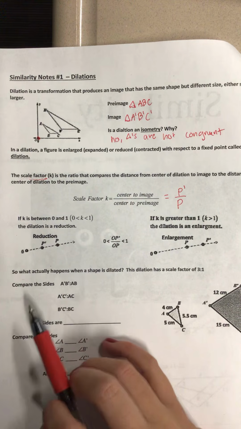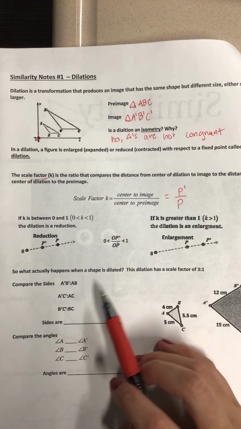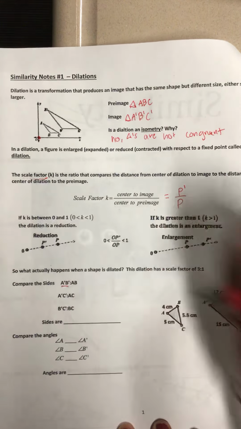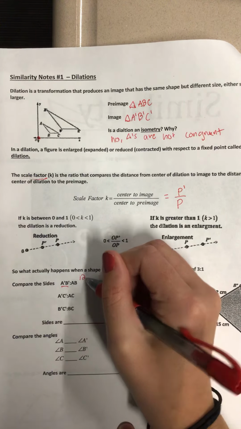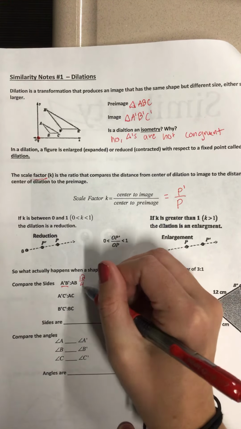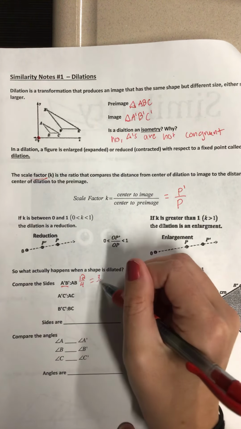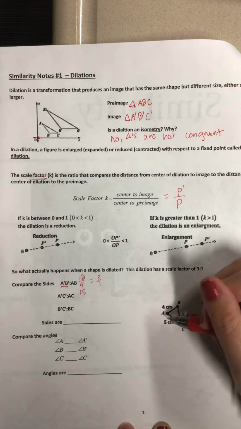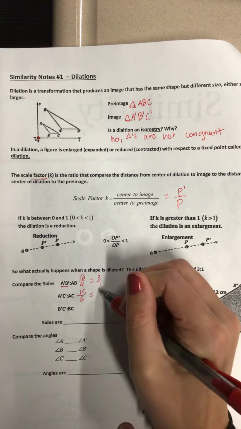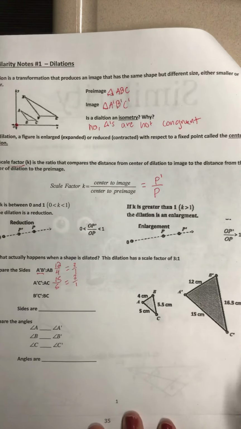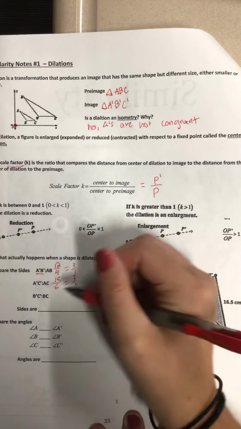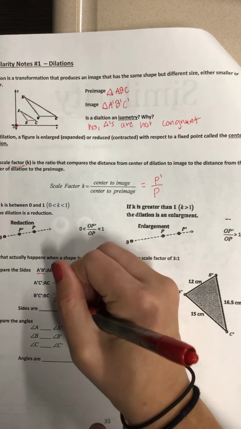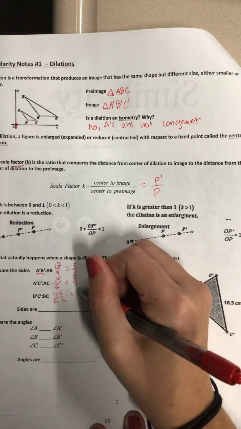And then we're actually going to look at an example now. It says, what actually happens when a shape is dilated? So we're going to compare our sides. A prime B prime is 12. AB is 4. Can we simplify that? Yes, we get 3 over 1. A prime C prime is 15. AC is 5. Can we simplify that? Yes, 3 over 1. B prime C prime is 16.5. And BC is 5.5. That simplifies to 3 over 1.